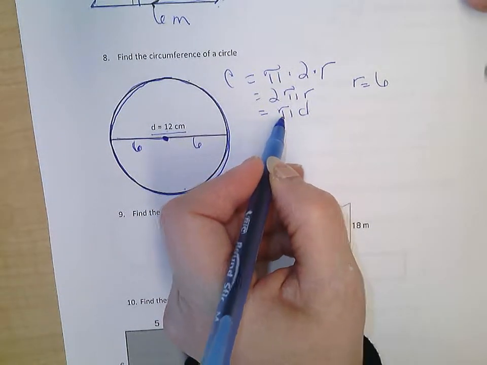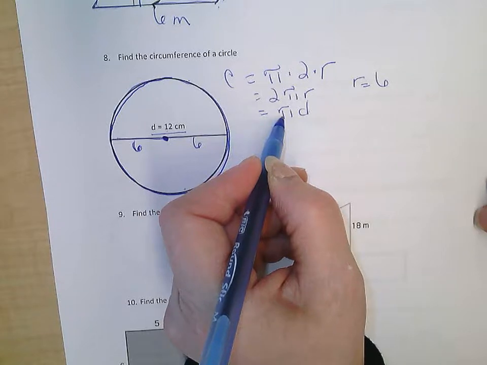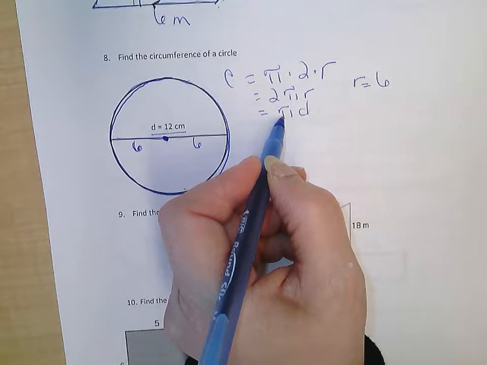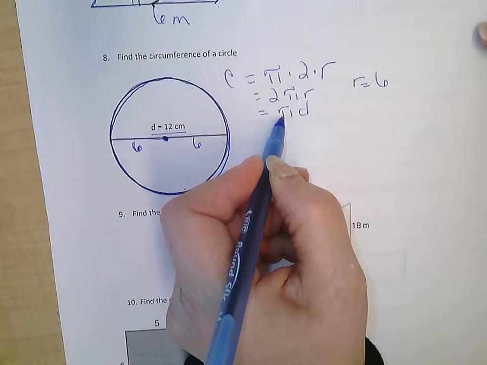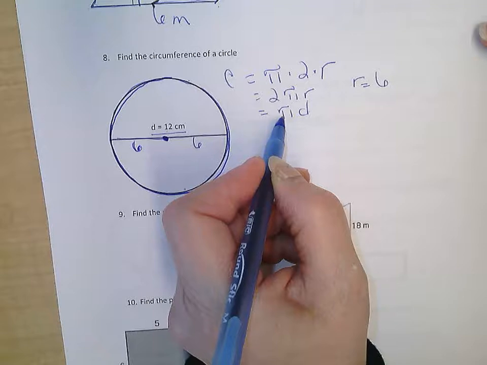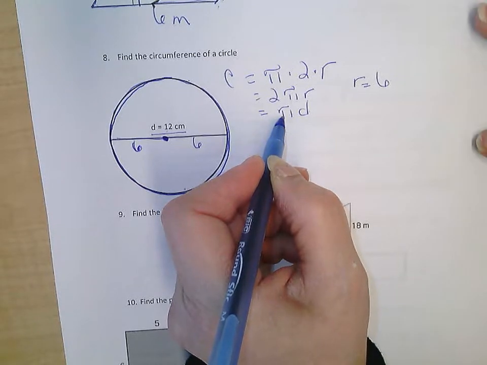Pi is only used for curved surfaces. It should never be in any formula for anything that has a straight line. Triangles, rectangles, parallelograms, all do not have pi.